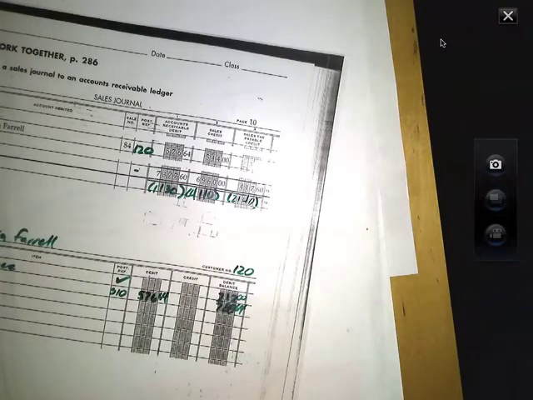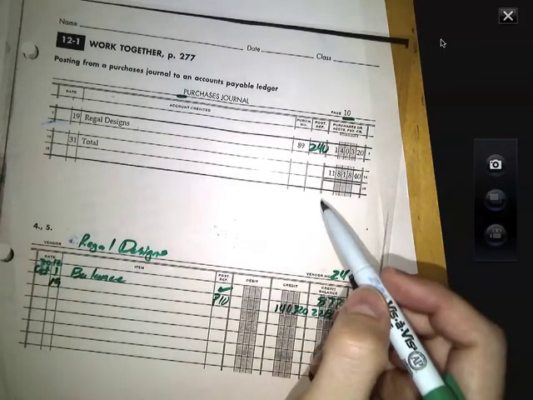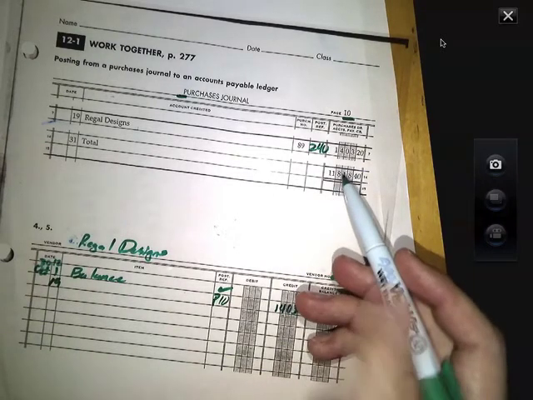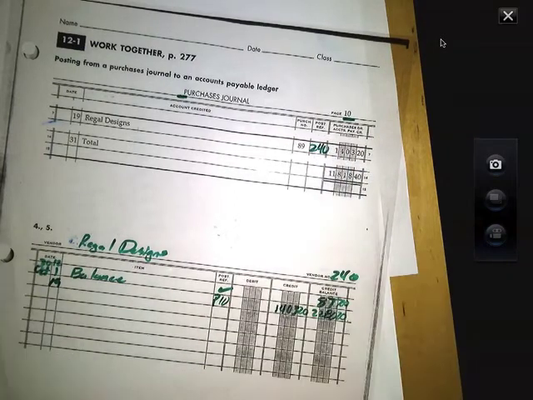Alright, so we did the sales journal. Now the next step is we're going to post from the purchases journal. If you remember the purchases journal, I think that was 12.1. Yes, 12.1. The purchases journal, we have some totals here. See this total? This total is purchases debit, accounts payable credit. So let's find purchases, also on 12.6.